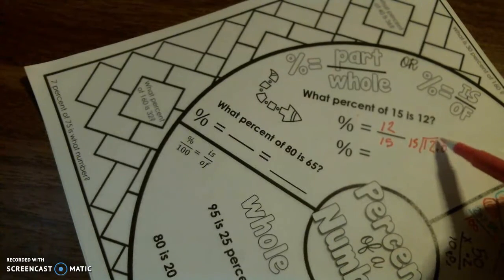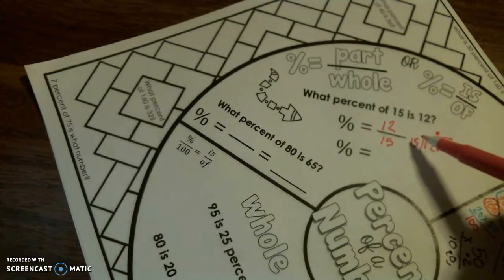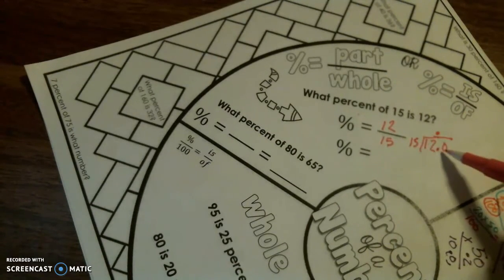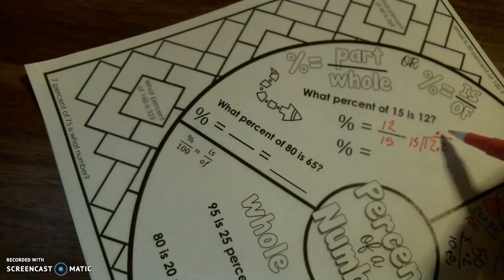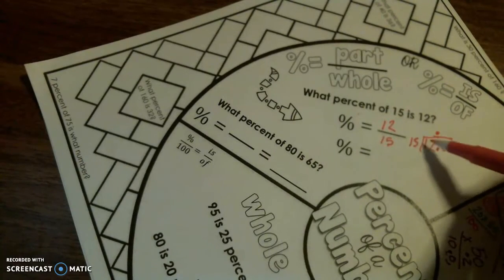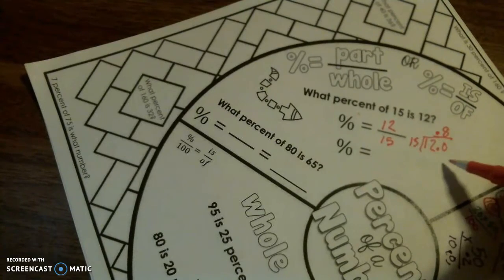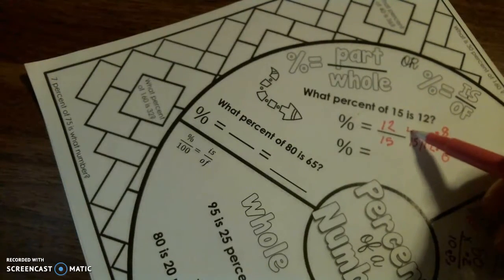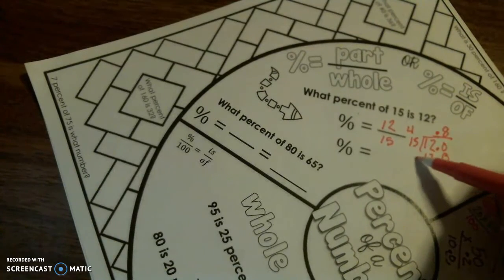So we bring our decimal up, and we figure out how many times 15 goes into 120. It's going to go in there about 8 times. So 8 times 5 is 40. 8 times 1 is 8, plus 4 is 12.